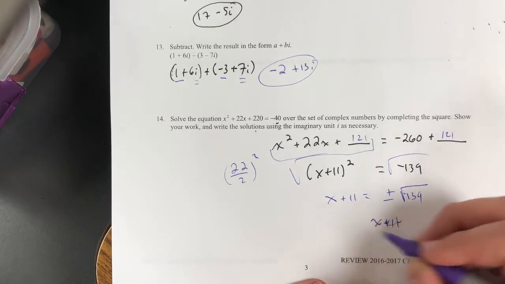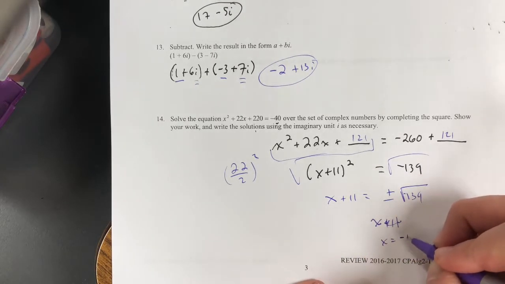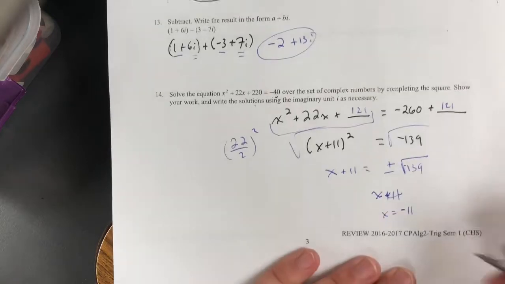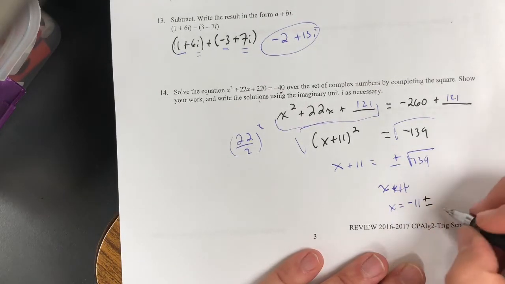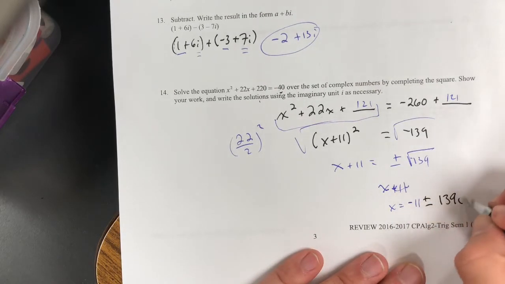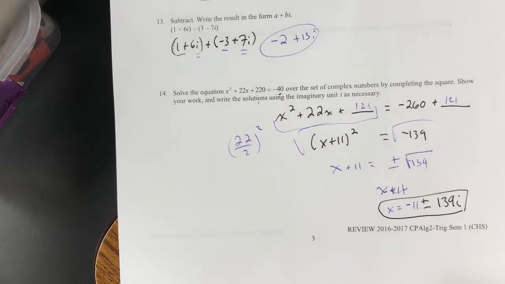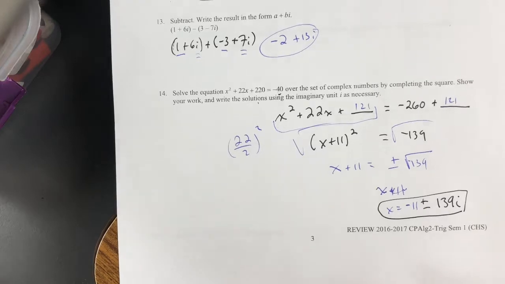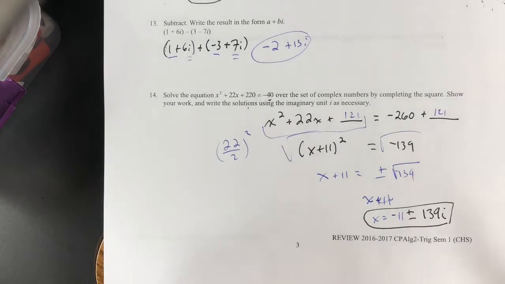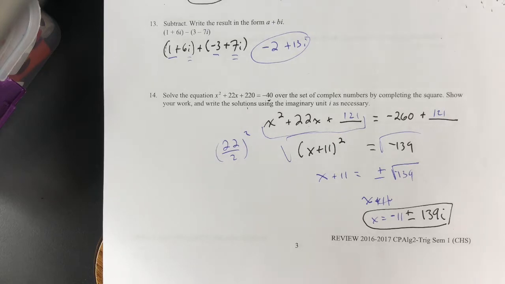Sorry, let's subtract that 11 right away. So it's going to be x equals negative 11, and then here's the imaginary part, plus or minus 139i. Now, obviously, this wouldn't get graphed on a normal plane. You have to get into the imaginary plane, but that's what you would get. So you'd have the two answers. You do negative 11 plus and negative 11 minus, and that's your two solutions, the two roots.